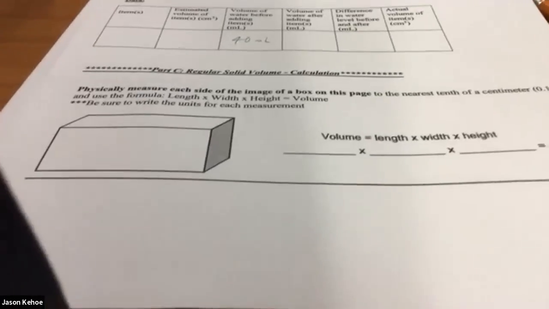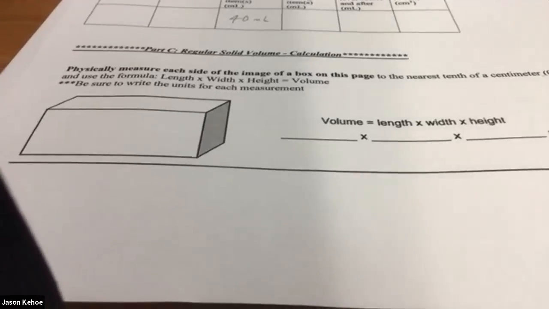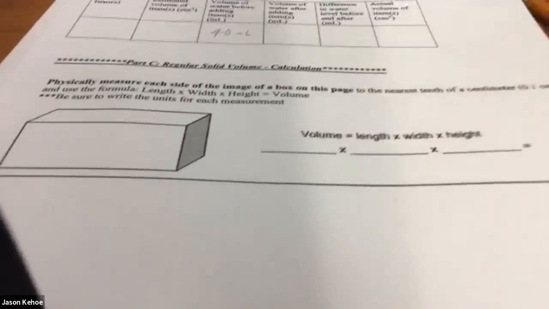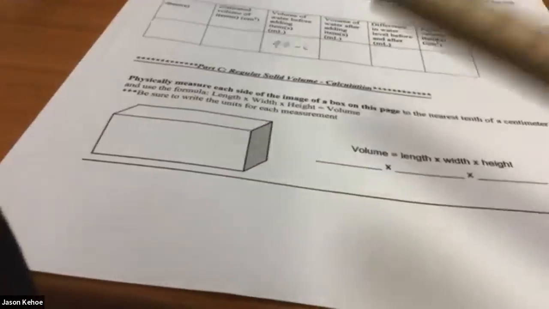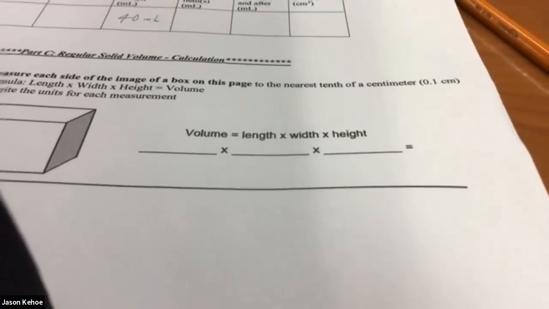If not, I know it won't be perfect, but you can measure with your paper ruler that you got in your science kit at the beginning of the year, or any other metric measuring device. It has to have centimeters on it to measure the length, width, and height of each side. You can do it straight off your screen if you have to, and record those. Make sure to include units, in this case centimeters.